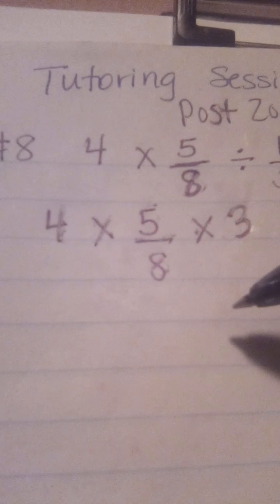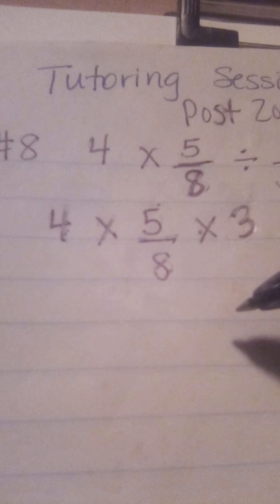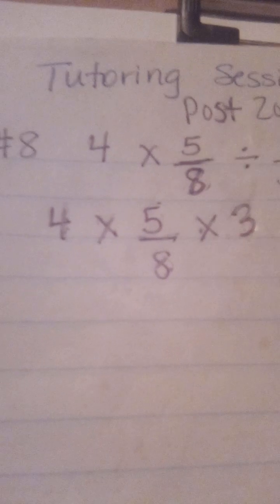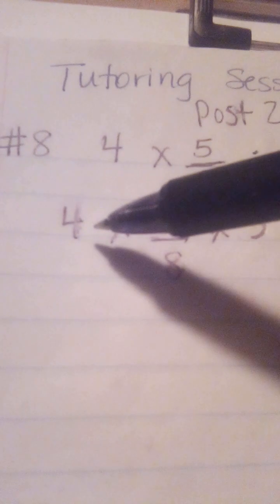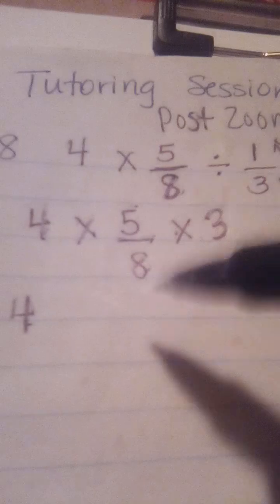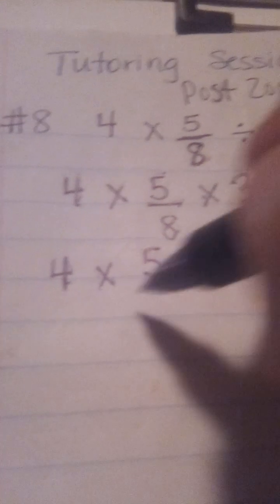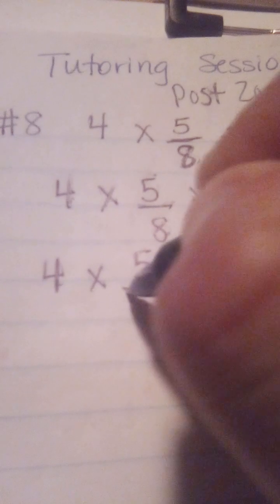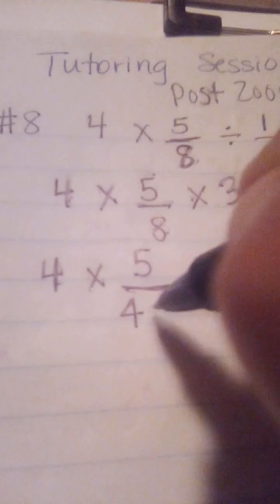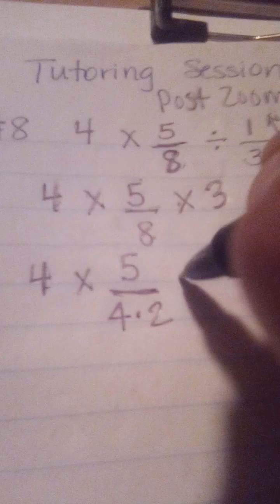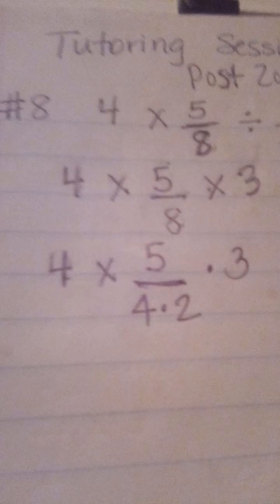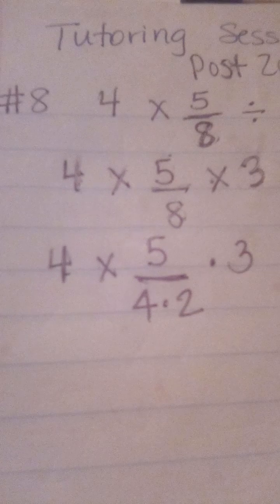We know 1 and 8 will not work. Let's try 4 times 2. So we leave the original 4 here, and multiply 5 over the factors of 8, 4 times 2, times 3. Any questions so far?